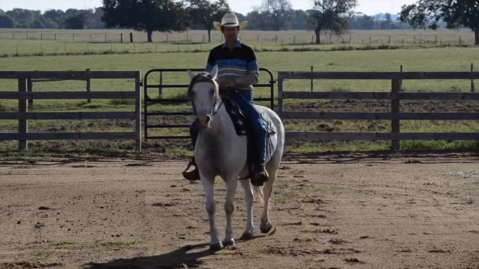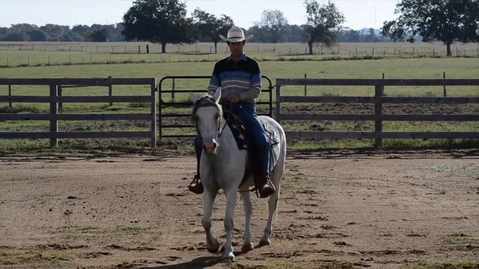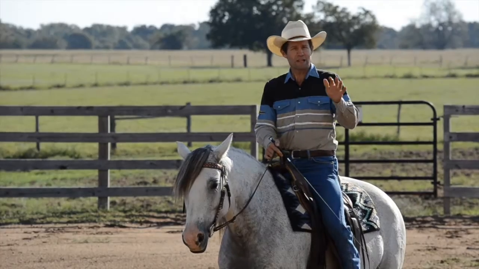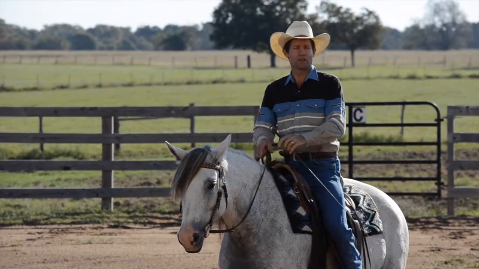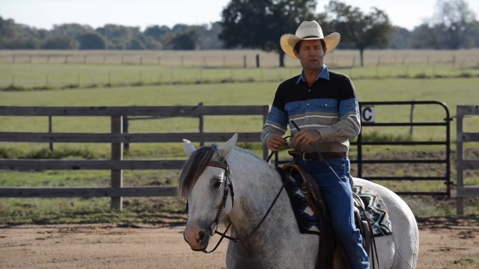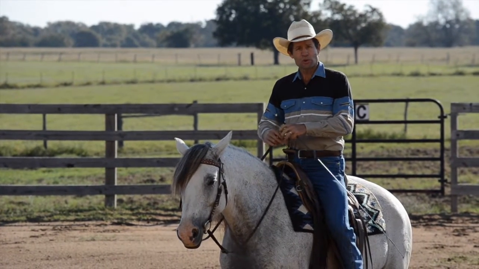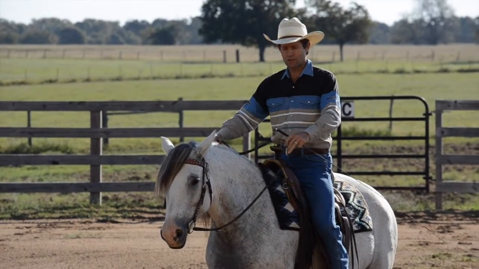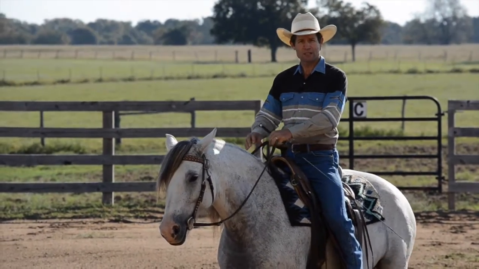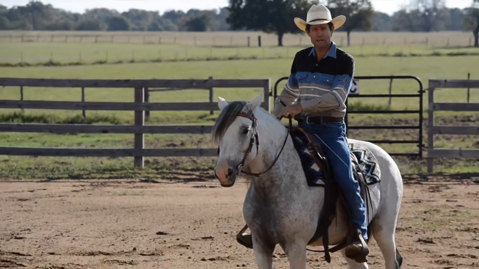Now, the big thing that changes for the horse, and don't let this get too complicated for you, you don't have to memorize all of this right now, but just to give you an idea: in a shoulder in, the inside leg is crossing over the outside and you're engaging one hind leg.